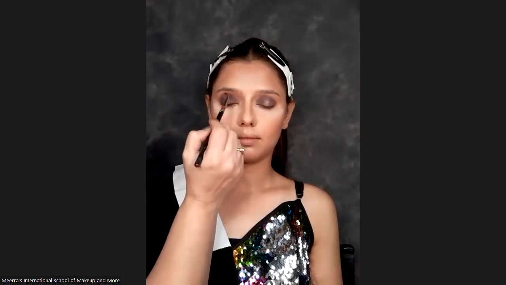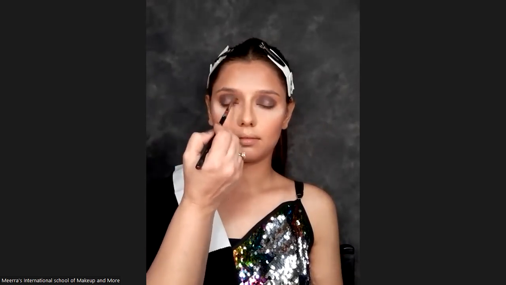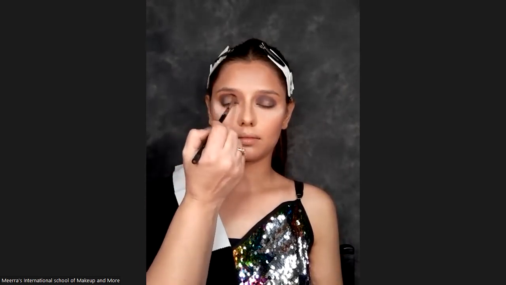So this will connect my eyeshadow with the transition color. And I'm using a dome brush again with real hair bristles and a bit narrower than the one I used with the other one.